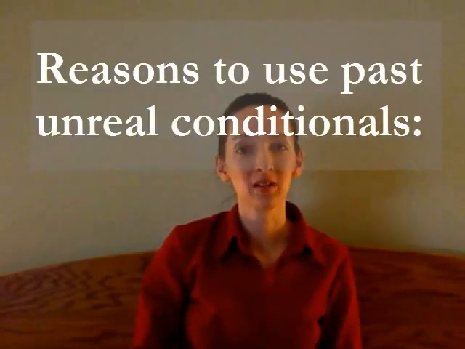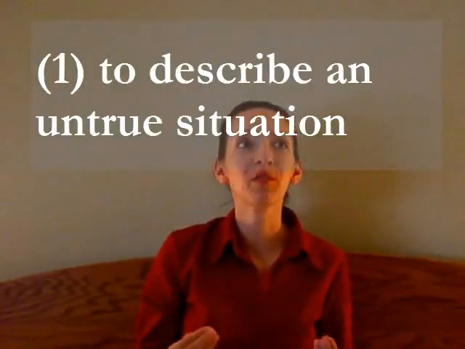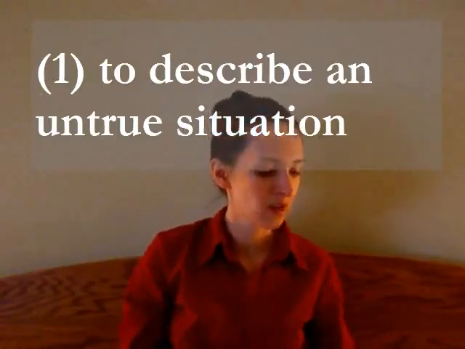Okay, so I hope you understand now that when we're using these unreal conditionals, we're talking about a past that never happened. They are untrue statements. So let's list the reasons why we use the unreal conditionals in the past. We might, as I said, be talking about an untrue situation, and that's because we want to emphasize a connection between events. For example, about the Bahamas, I said, if I hadn't seen the ad, I wouldn't have spent time in the Bahamas. There's a connection.